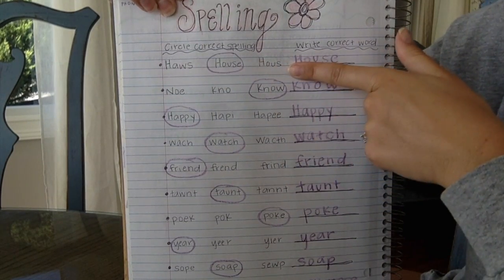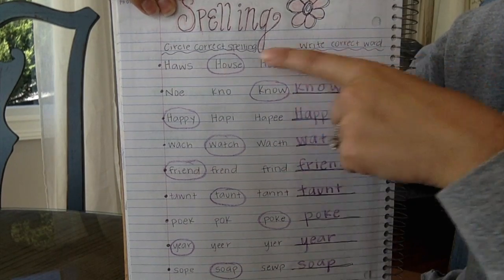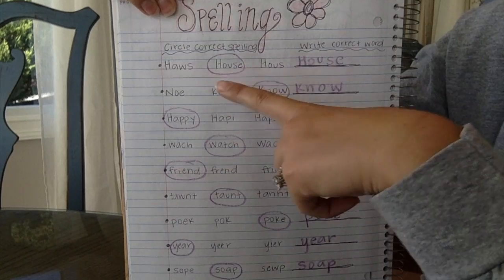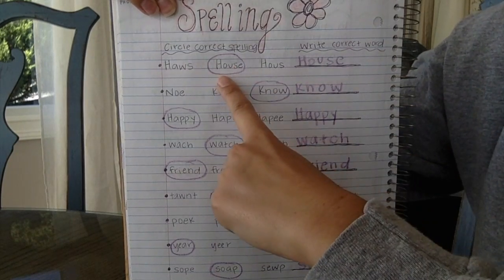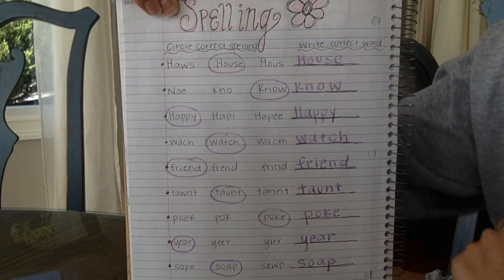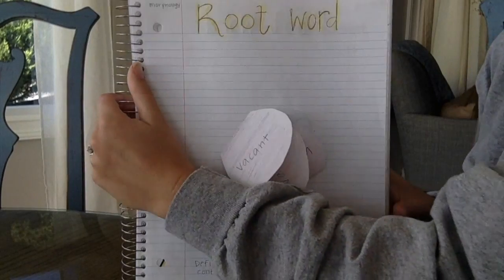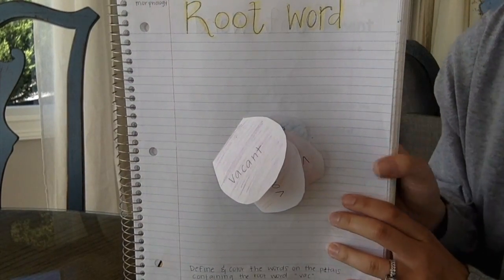They had to circle the correct form of the spelling of the word, and they had to come and write it over here. So up here you'll see house, house, and house. You had to circle the correct spelling and then write it to the side. And I thought that would be great for their phonology area of language. And next page, this is root words.